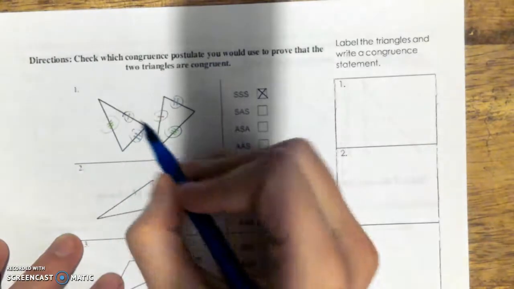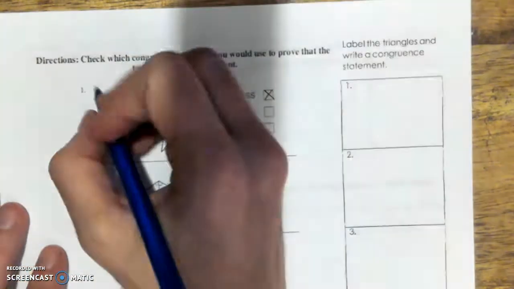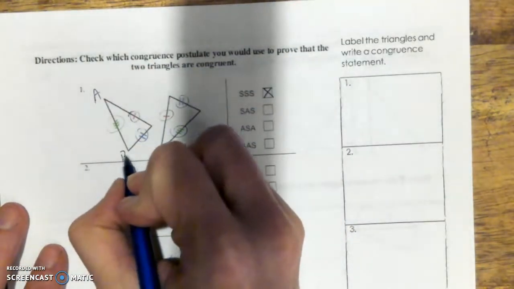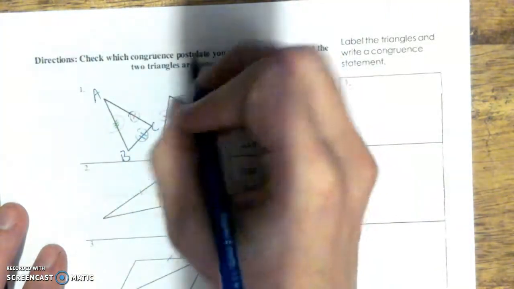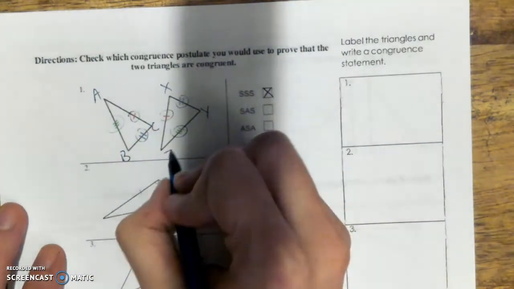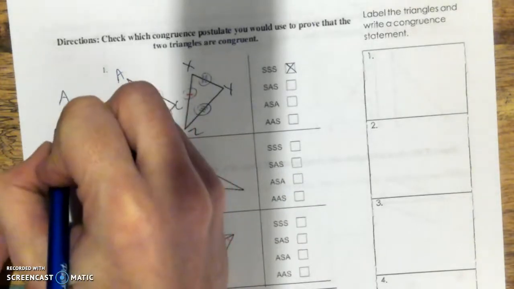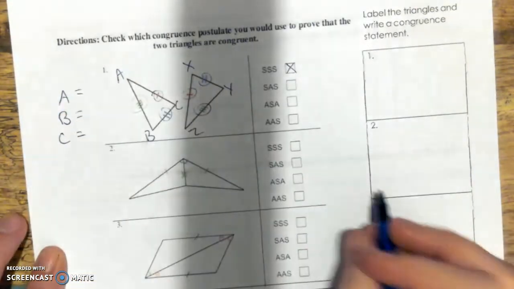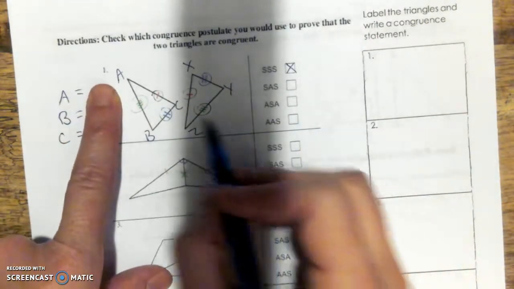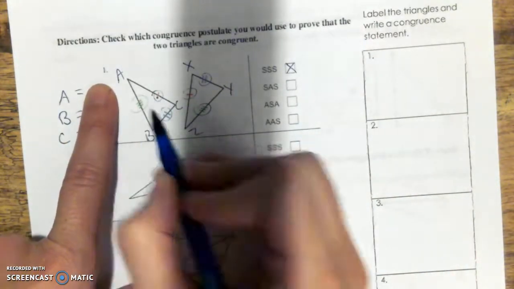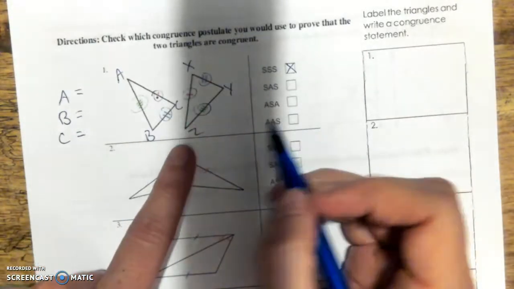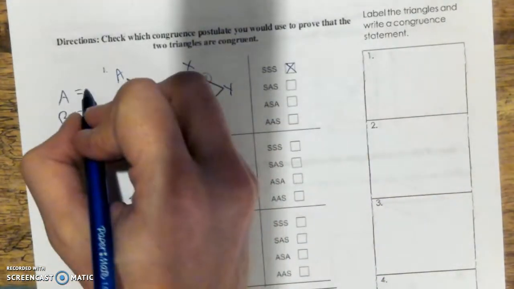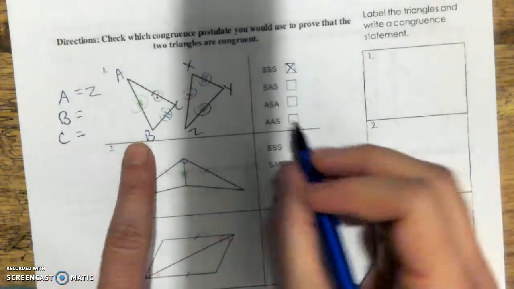All right, let's go ahead and label these triangles so we can write a congruency statement. I'm going to go with A, B, C, and I'm going to go with X, Y, and Z. All right, let's write our little key out here for corresponding points. My A is between the 1 and the 3. So what corresponds with A over here? Between the 1 and the 3 is point Z. So A and Z correspond.